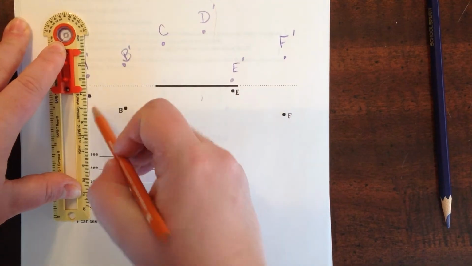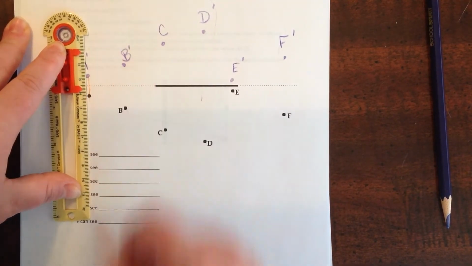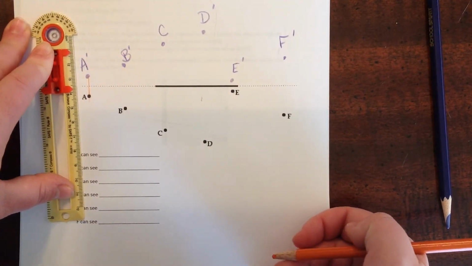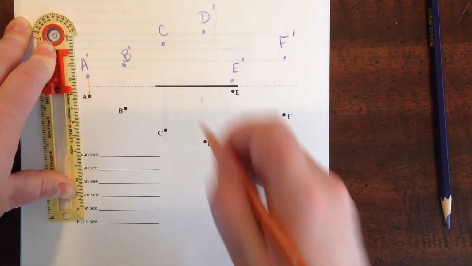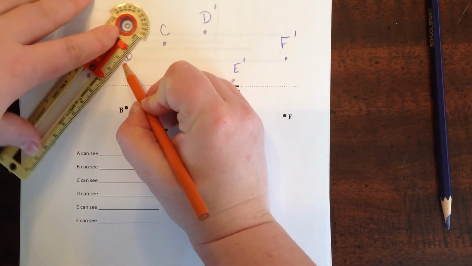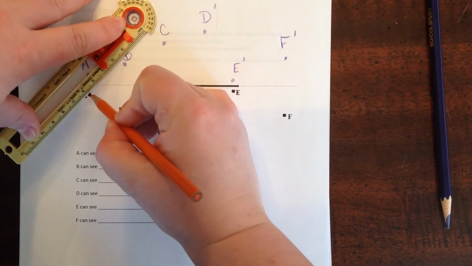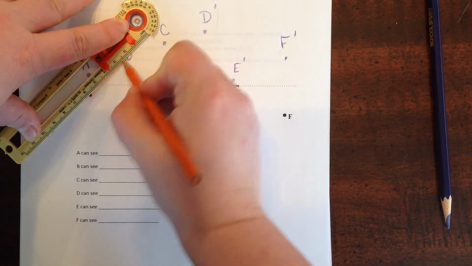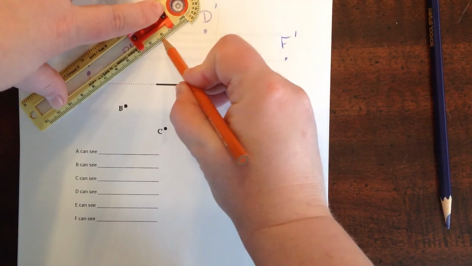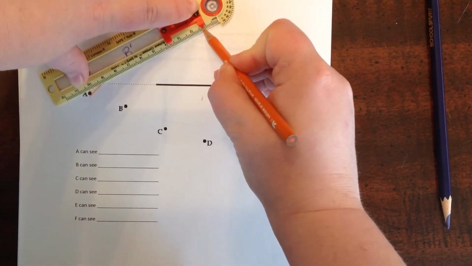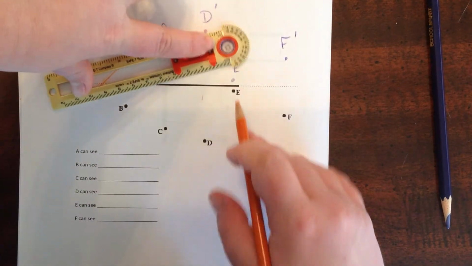So that means my reflected ray would have to go like that. Well, that reflected ray doesn't meet the mirror. So A cannot see his image. The line from A to the image of B does not cross over the mirror. So A cannot see B or C or D.